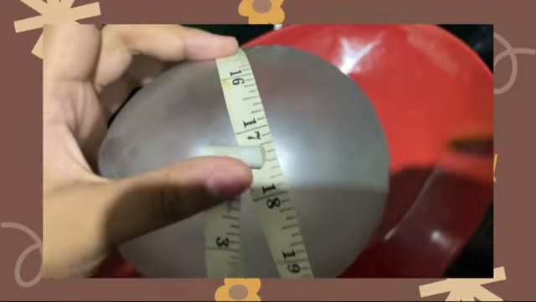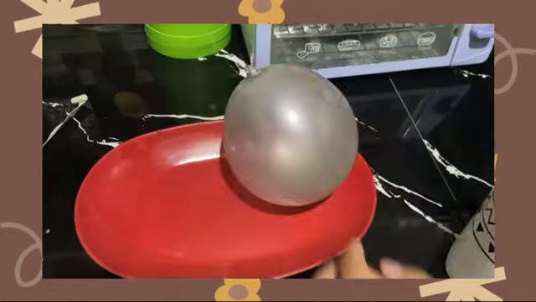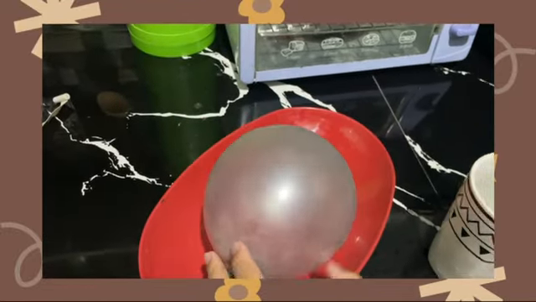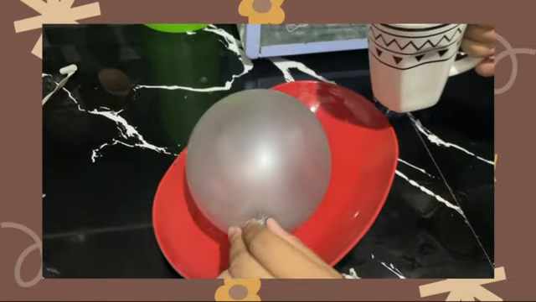As you can see, the measurement of this balloon is 17 inches. Now that we know the measurement of this balloon, we're going to dip it in hot water and leave it for 5 minutes.